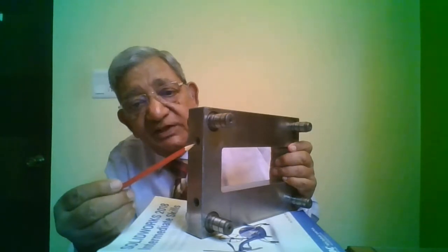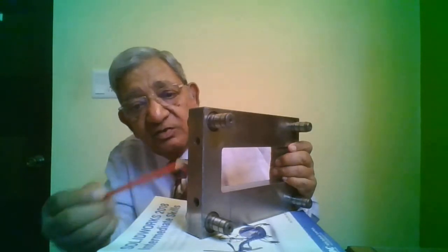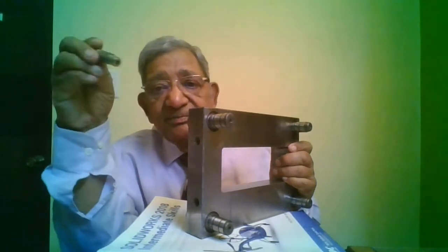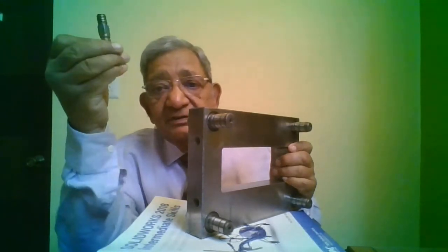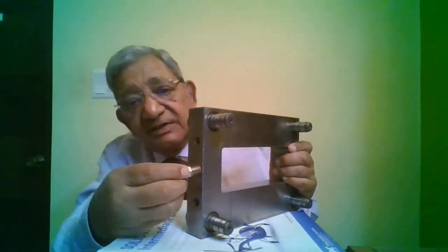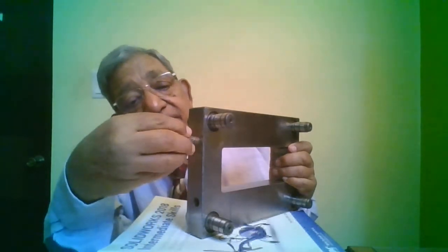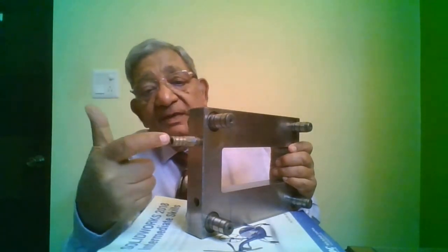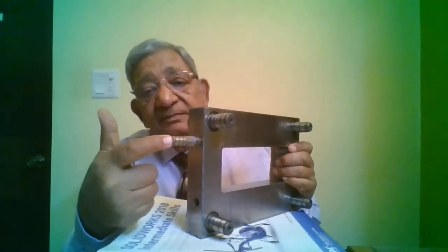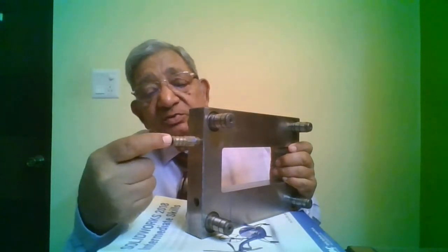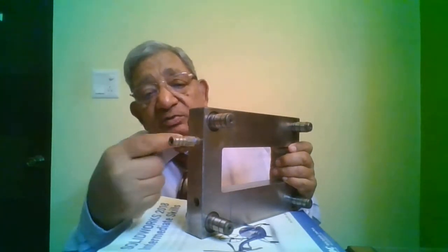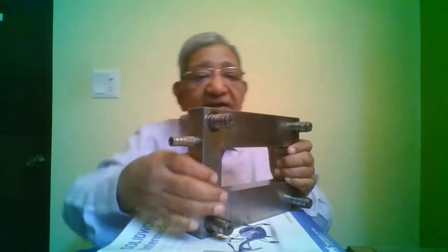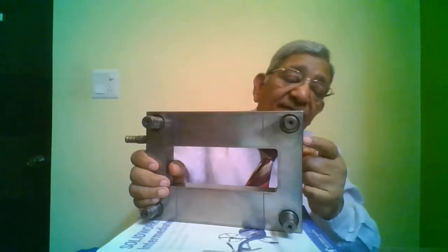These are the cooling holes. Now this is the water nipple. It will be inserted here, and a hose pipe will come, and the water will go through the hose pipe, through the nipple and into the cavity plate. It will come out from the other end.